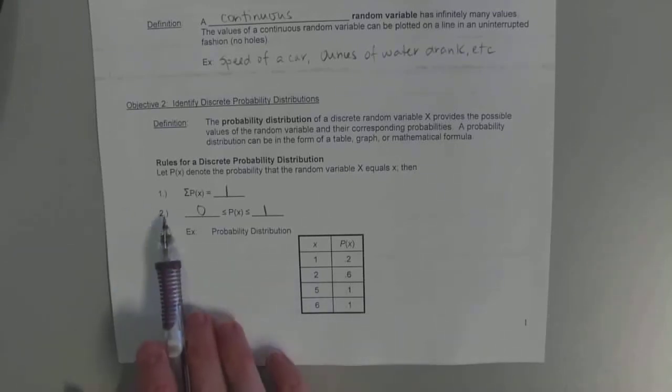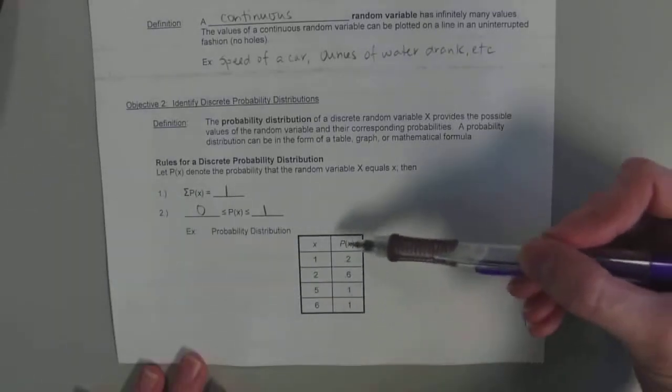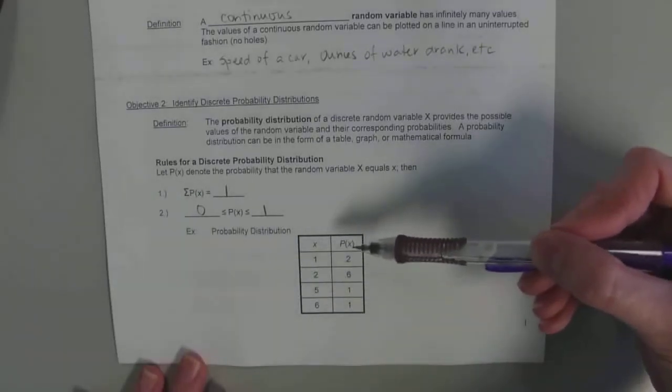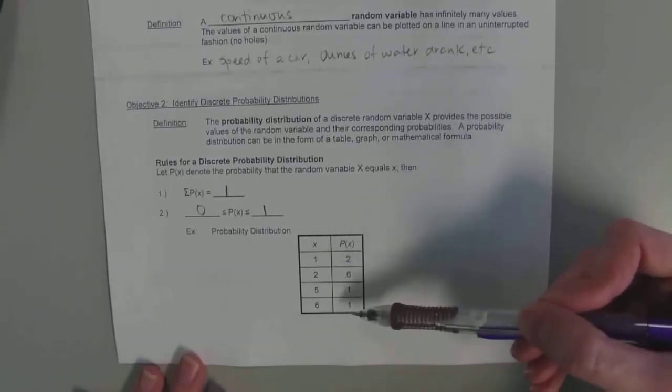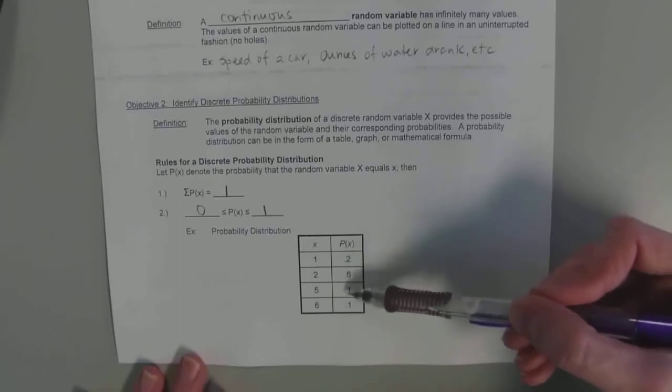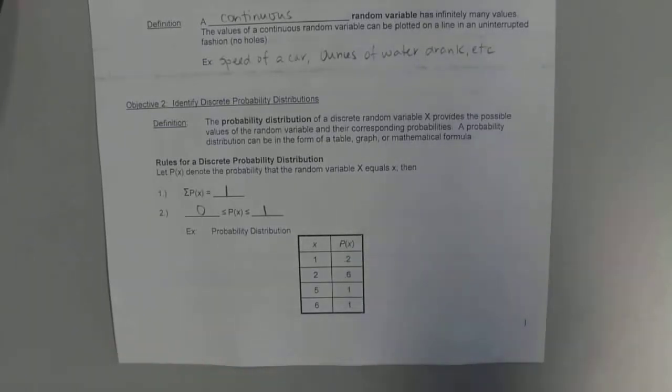Rule number 2 is really easy to check. Do you guys agree that all of those values are between 0 and 1 individually? Yep. And then what do you get when you add them all up? 1, because this is 0.8, 0.9, 0.1, 1.0. So this is a probability distribution.